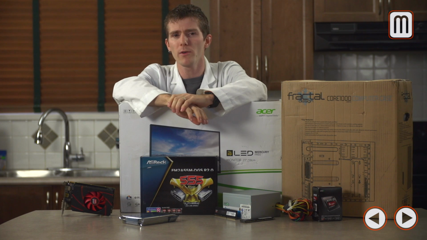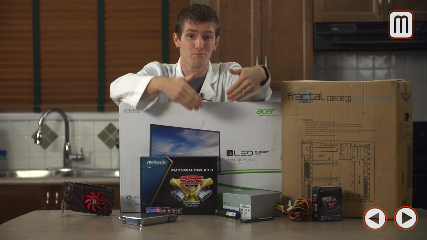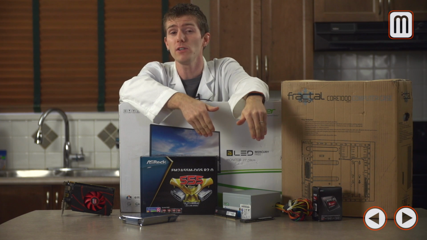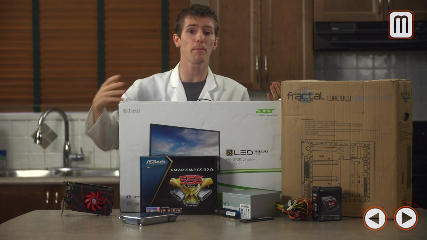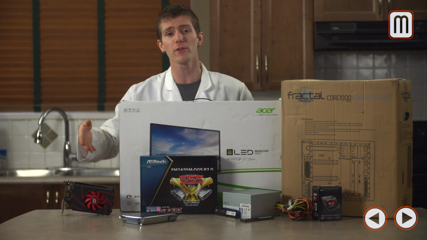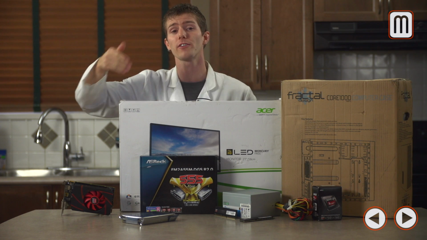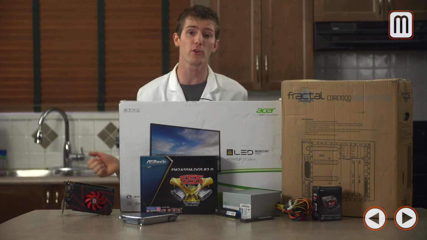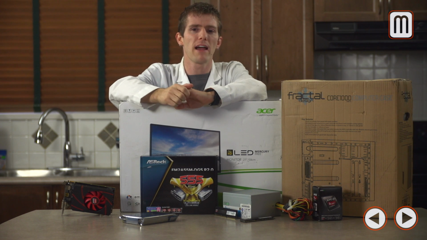Okay, so number one reason is maybe you're not sure how much you're going to game. The APU, this one right here, will handle Battlefield 4 at 720p with medium details. So at least this gives you the opportunity to play it and make a decision later on down the road about whether or not you want to have a graphics card. And it is less expensive to go for an APU versus a CPU than it is to just buy the graphics card outright. Number two is maybe you just plain old don't have the budget right now.